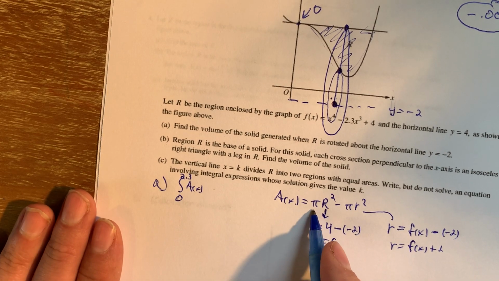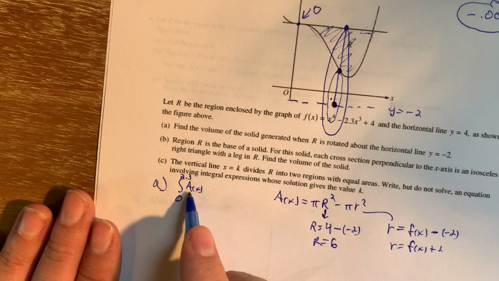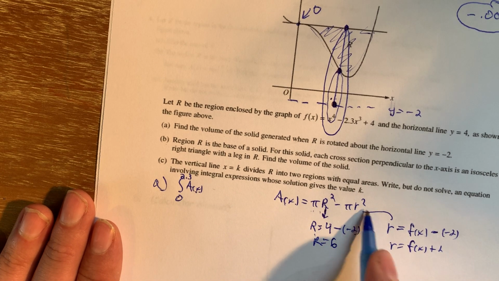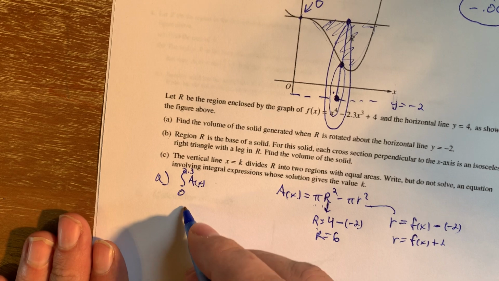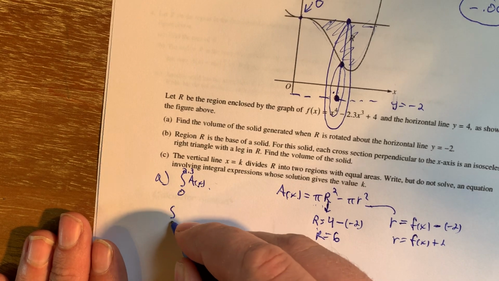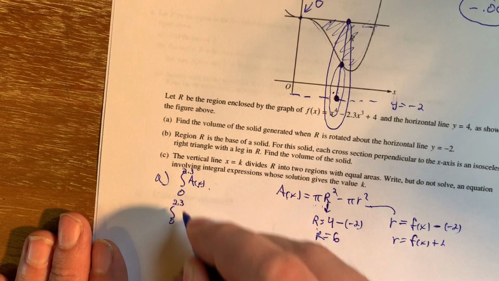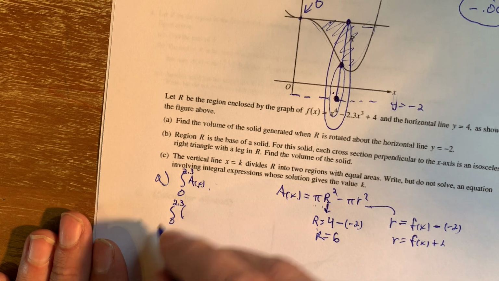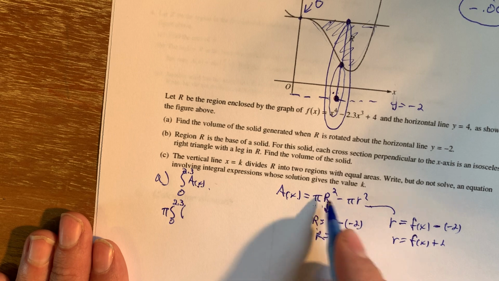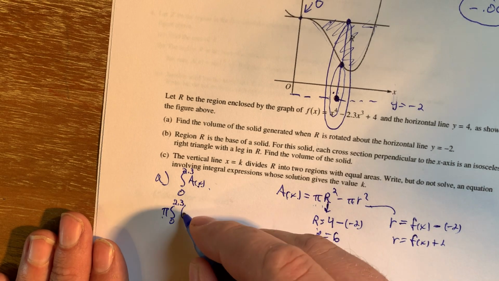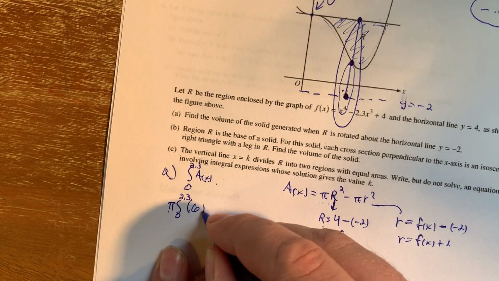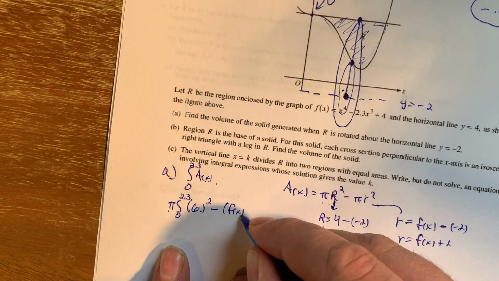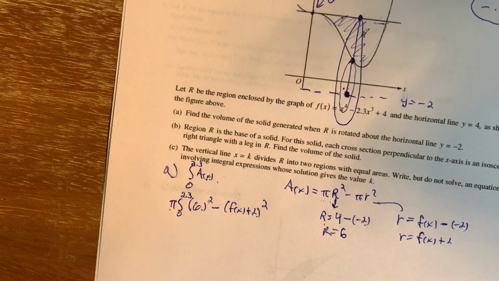Now this is fine. I can leave my answer like this because I've said what A of x is. I've clearly labeled it. I've labeled r and said what r was. And so all of this is fine. This is actually fine to get me points. A more common way to write it would be the integral from 0 to 2.3 of pi. I'm going to factor out the pi since these both have a pi. We usually factor it outside. Pi times 6 squared minus pi times f of x plus 2 squared.